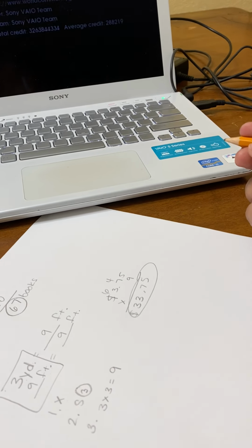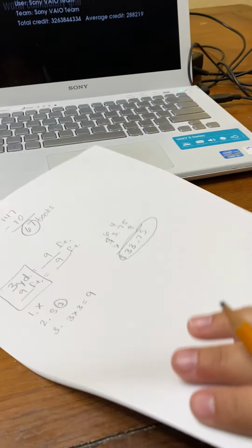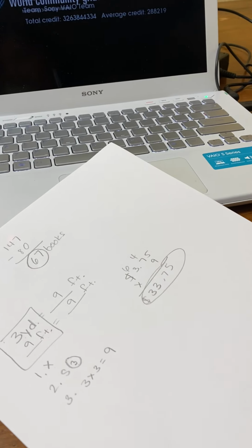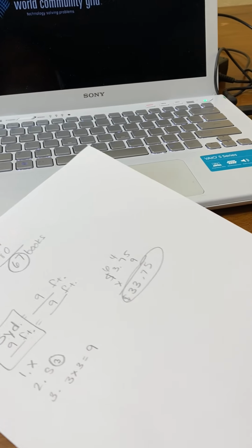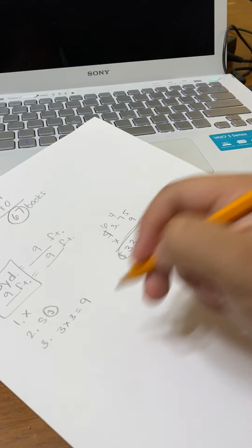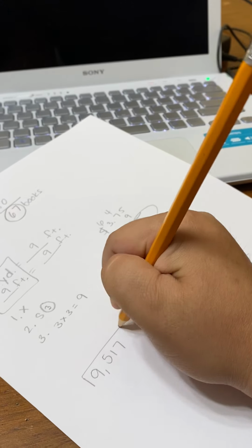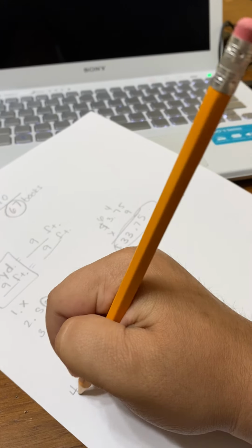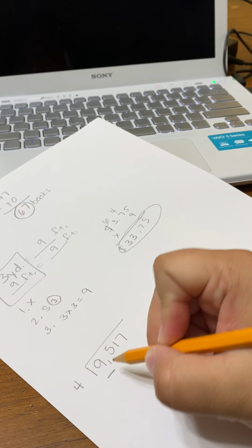Section 3 says write the products is multiplication. Work on that carefully on your own. Then section 4 is divide. And it says to write your remainder as a fraction. So 9,517 divided by 4.